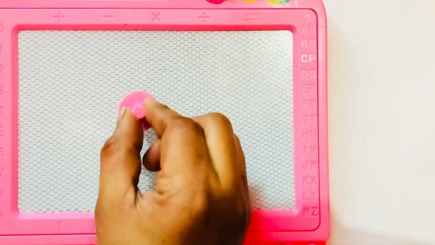Today we learn small letter alphabet. Let's start today's class.